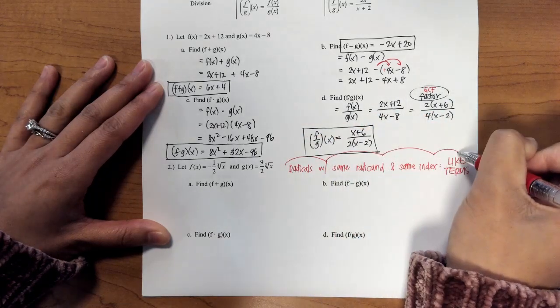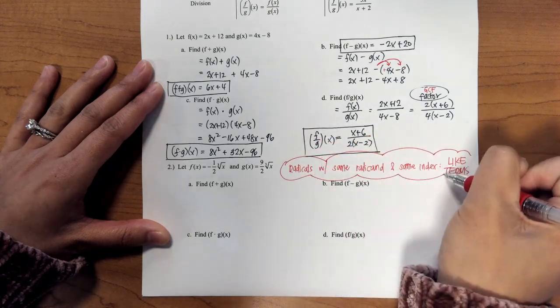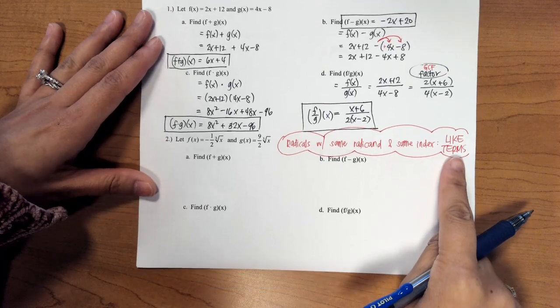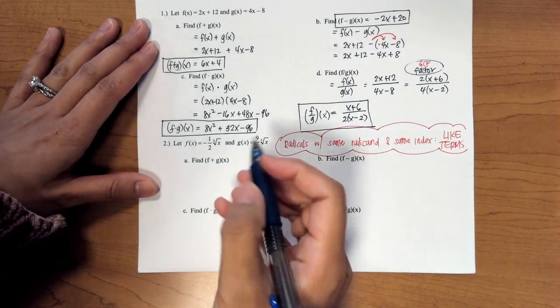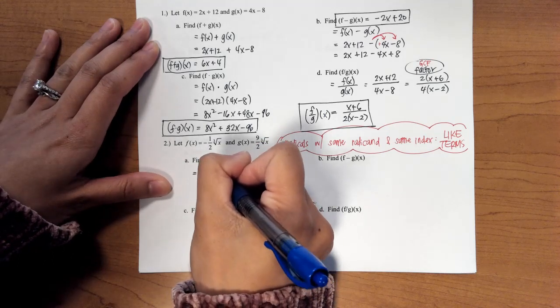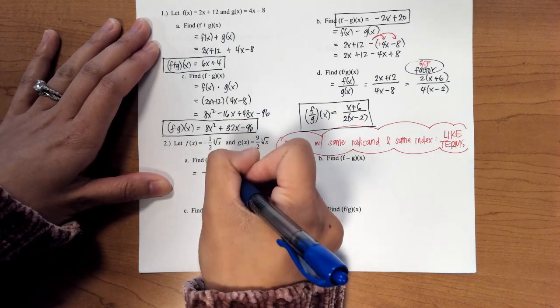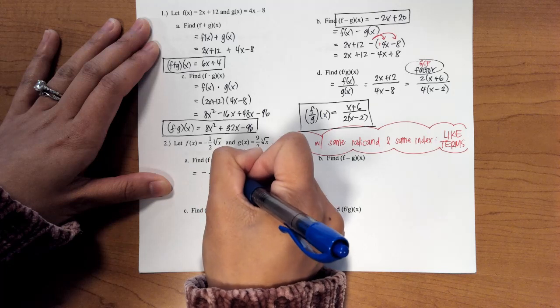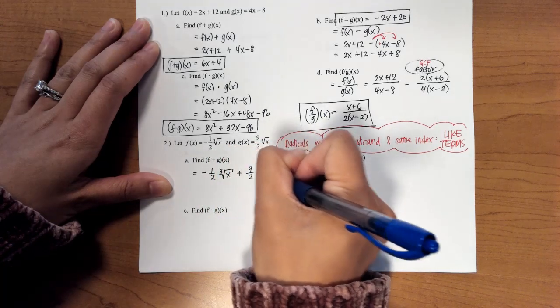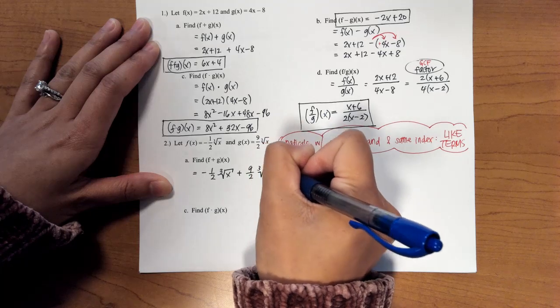Okay, so I'm going to just do a big bubble around this. So remember, we can add and subtract like terms only, right? So if I'm adding these two together, I'm going to have negative 1/2 cube root of x plus 9/2 cube root of x.